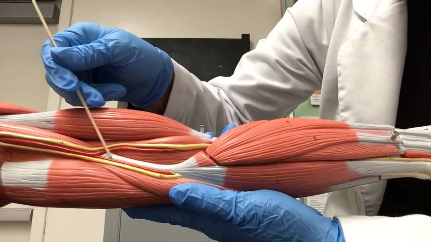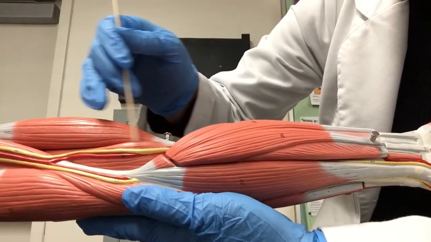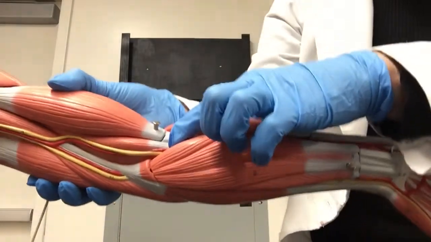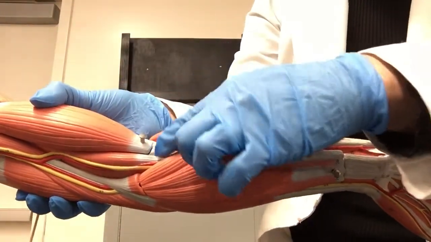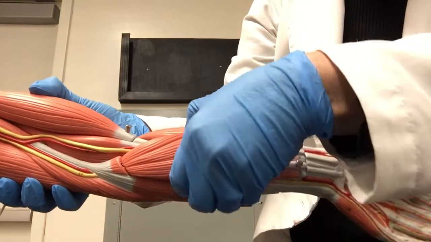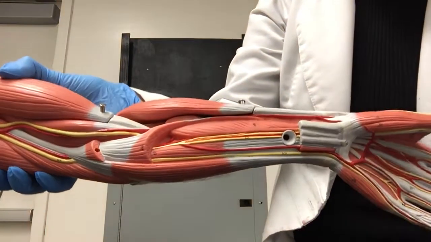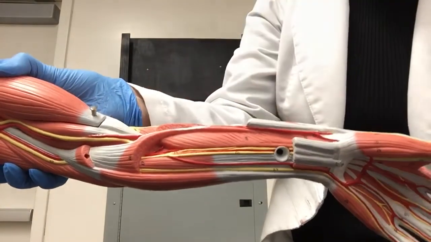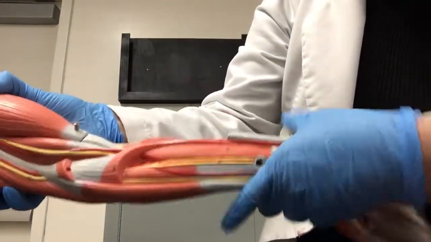So this one is ulnar collateral, but here's our brachial. Here we get to our antecubital region, and now I need to remove some of these muscles to see how these blood vessels divide or bifurcate.